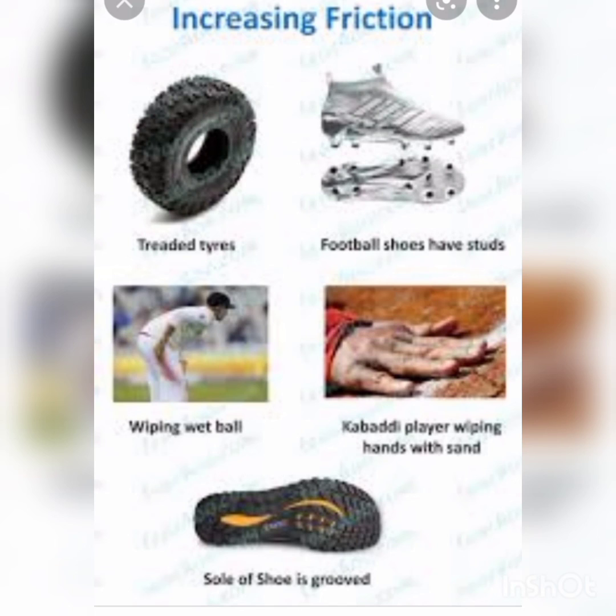Football shoes have soles with many projections, which increase the grip with the ground, providing a stronger grip.